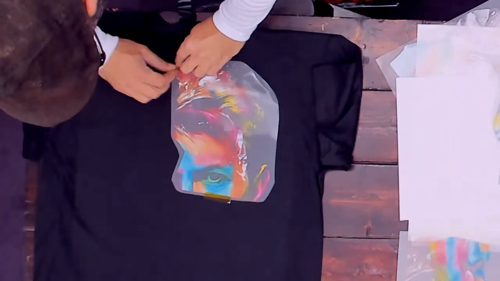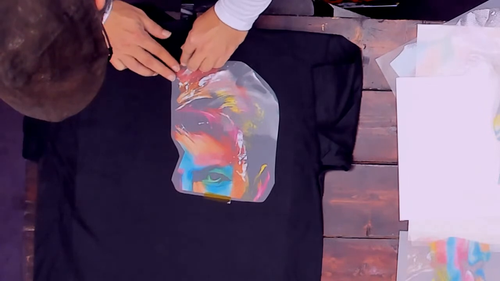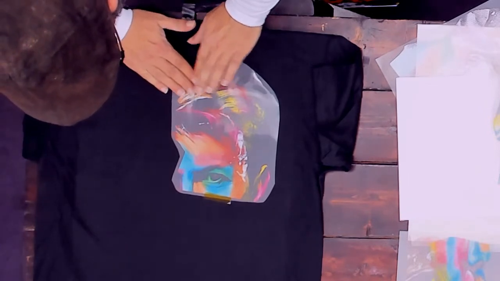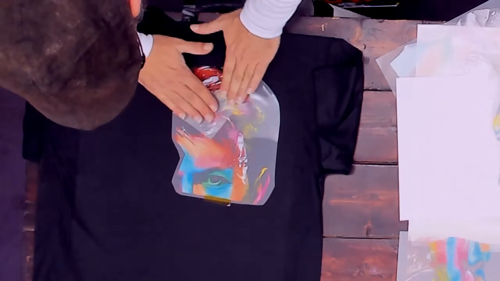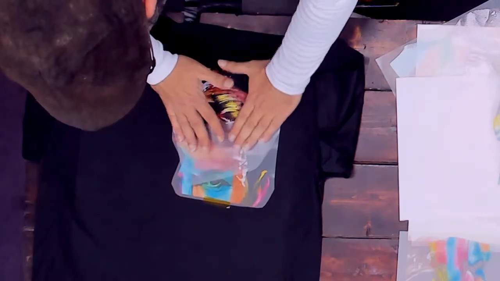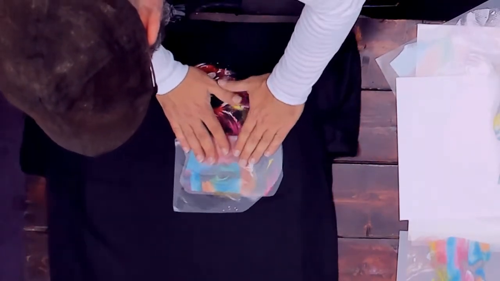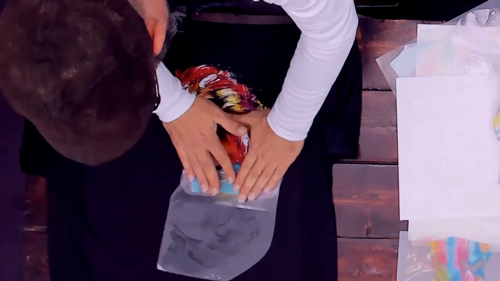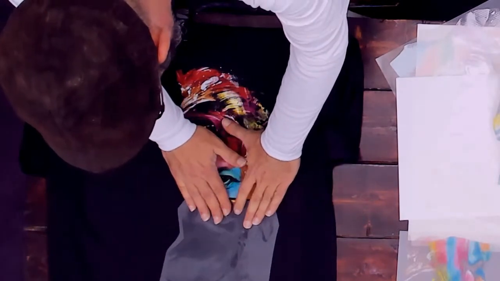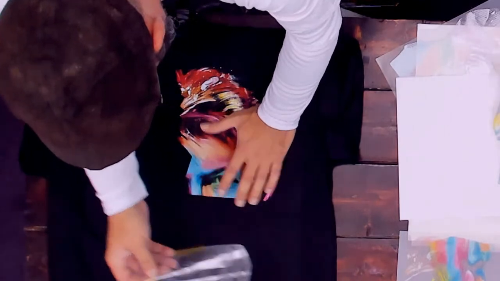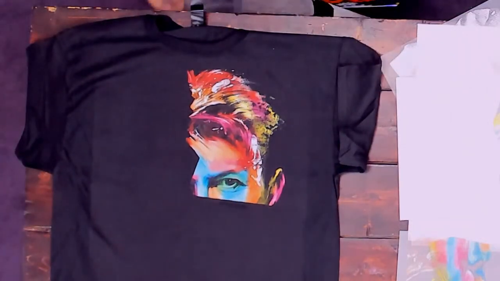And let's go ahead and peel this first section. Like I said, when it comes to the low temp, we don't want to pull it up. We want to roll it off like we're rolling vinyl. And there's my first section down. We are up and running.